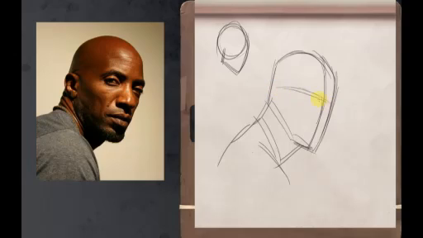Center of the face, center of the eyes. Next, plot some of the features here. I'm just going to roughly indicate. They may be moved when I do my rhythm check.